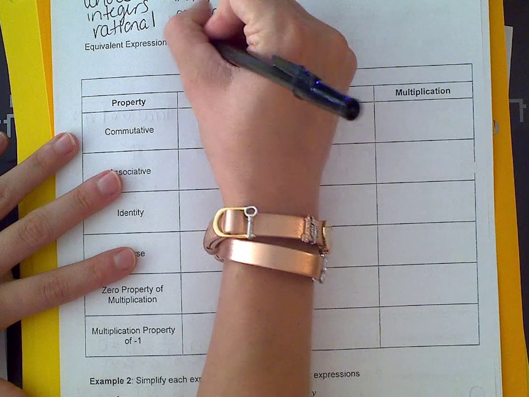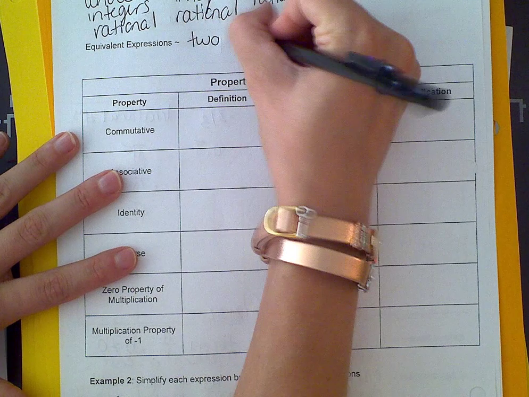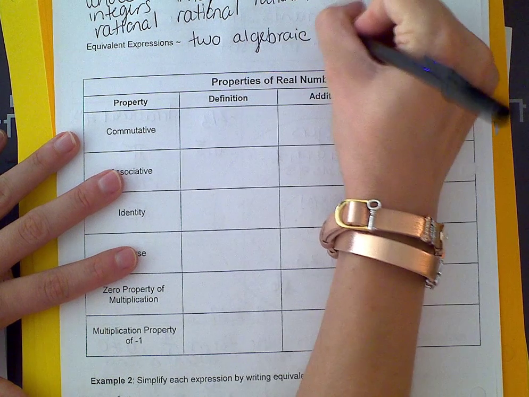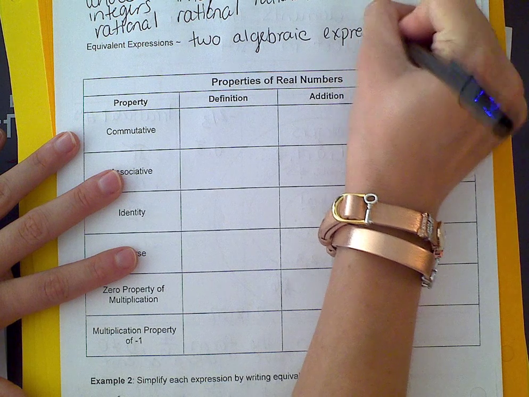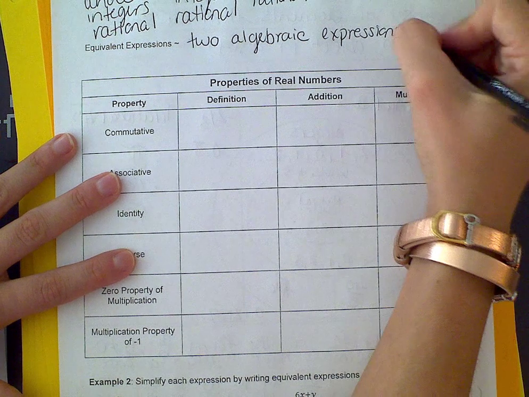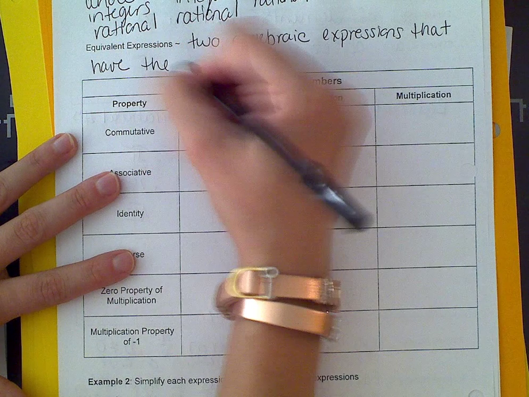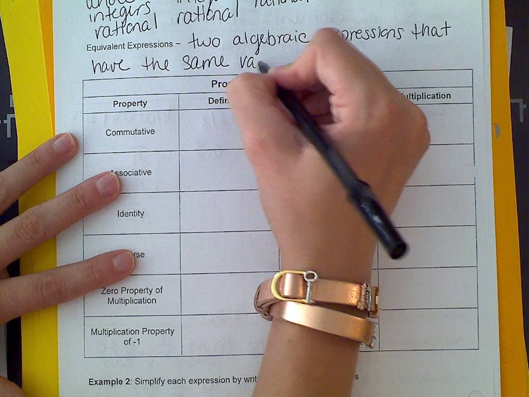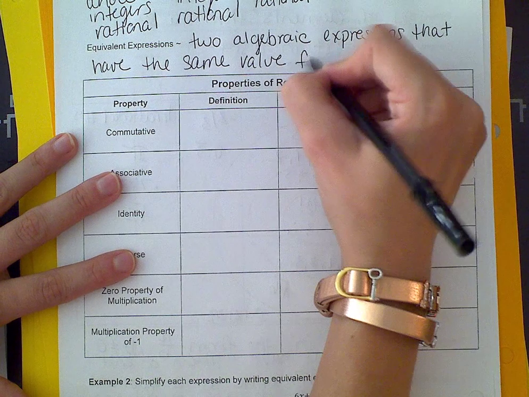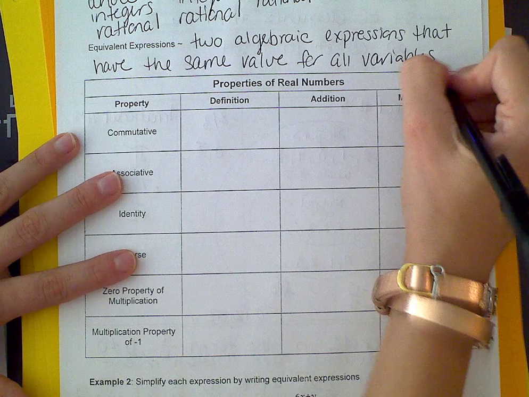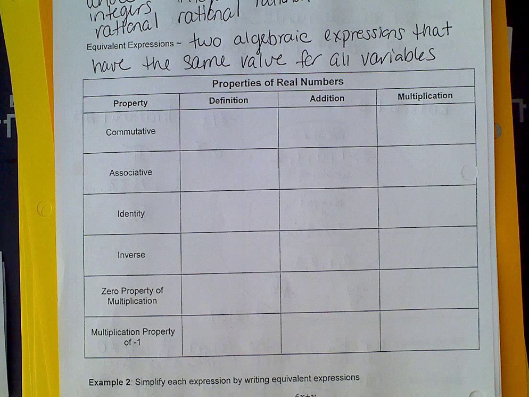Okay, so the definition for this is two algebraic expressions that have the same value for all variables. Fancy way of just saying it's the same thing written a different way.